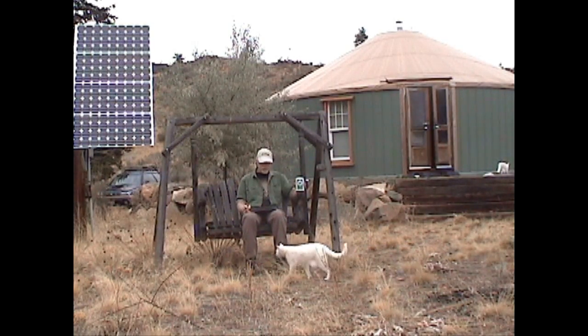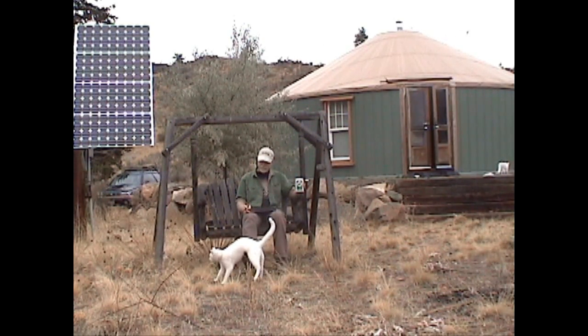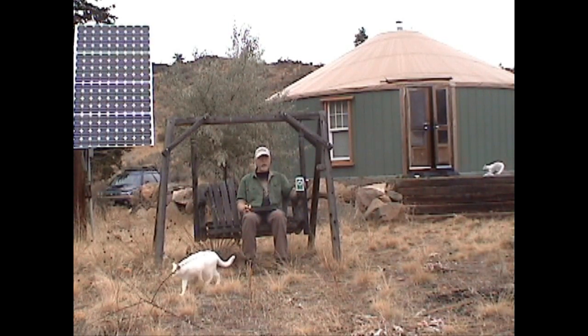And here comes the other white one. This is Peter. Peter, say hello. And so we have these two white cats.